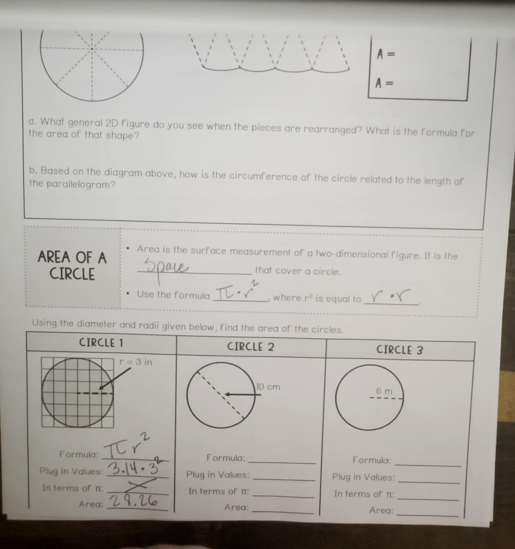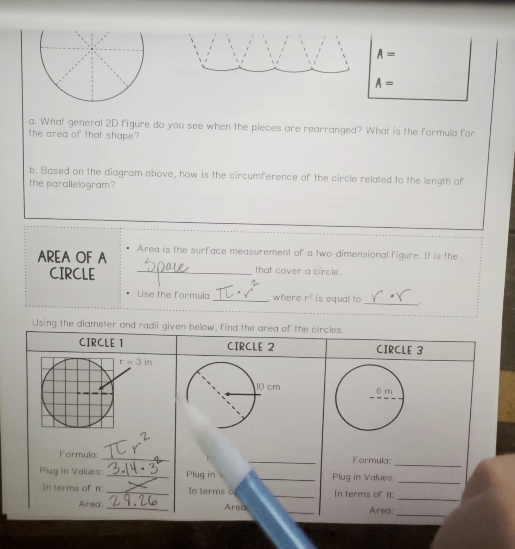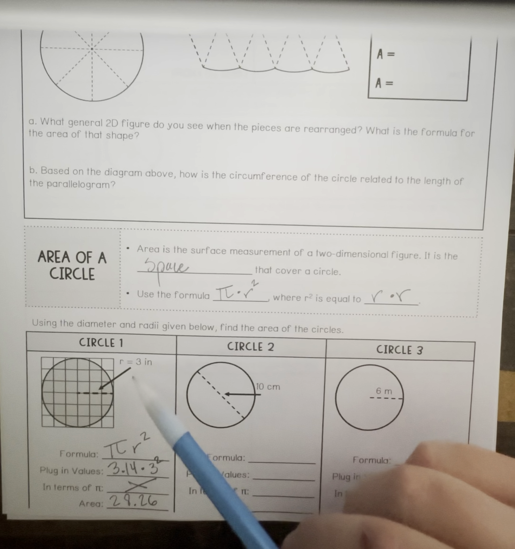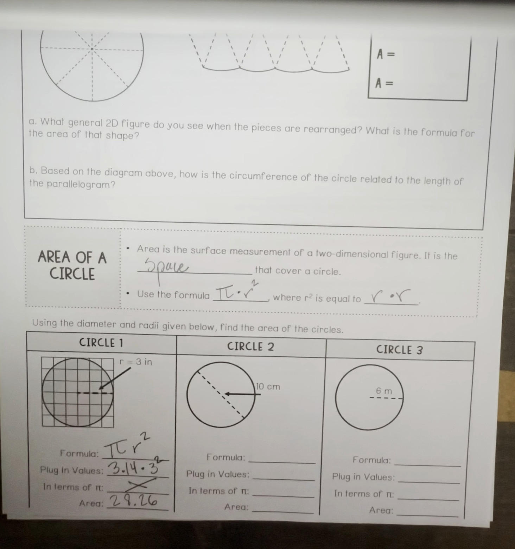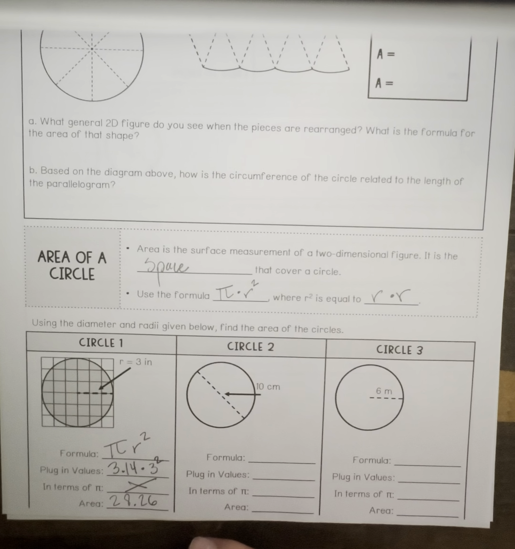And that's all there is to it to find area. The difficult part is, one, remembering the formula, and two, making sure we have radius. It should be super easy to find circumference and area of a circle because it's all just formulas. Area is 28.26.